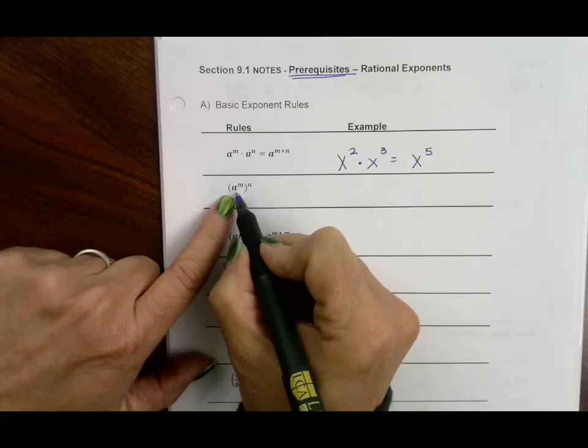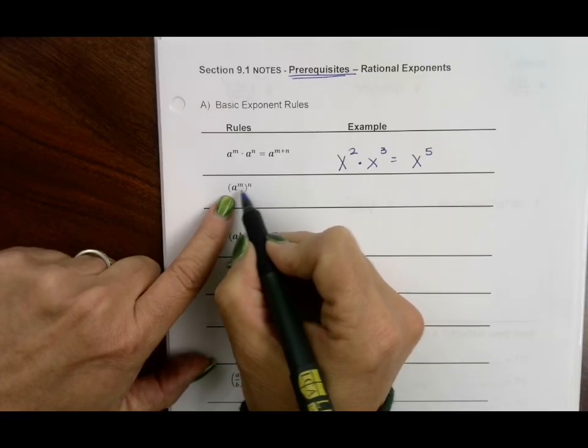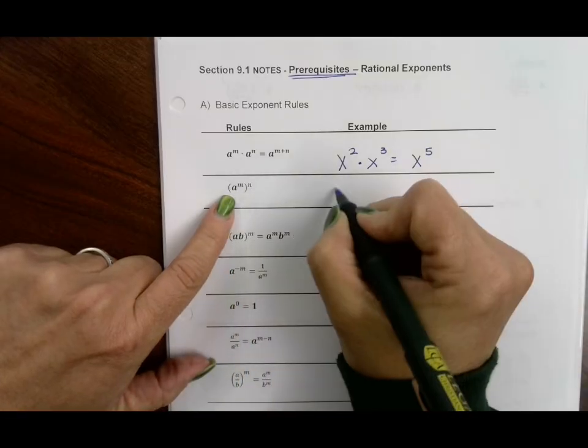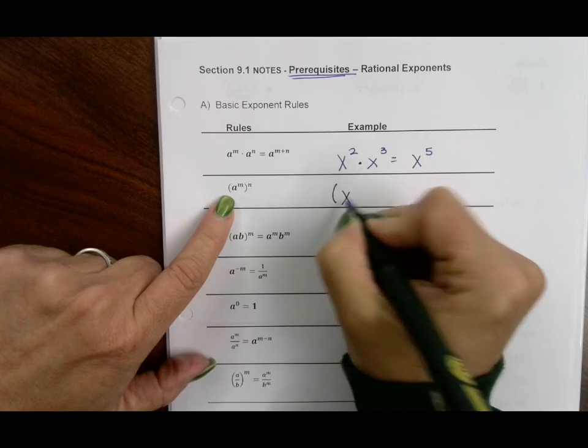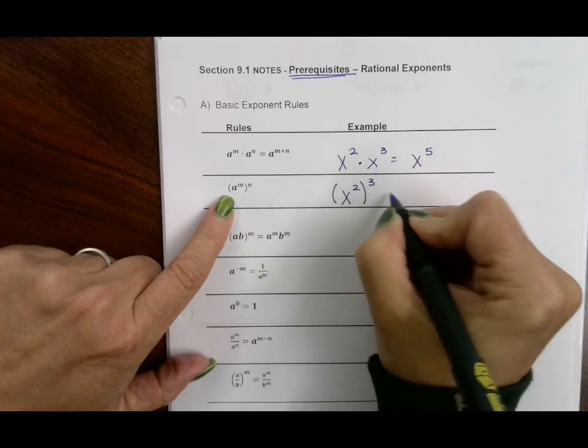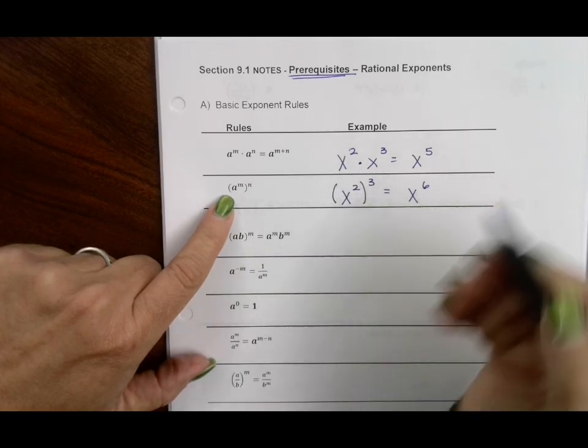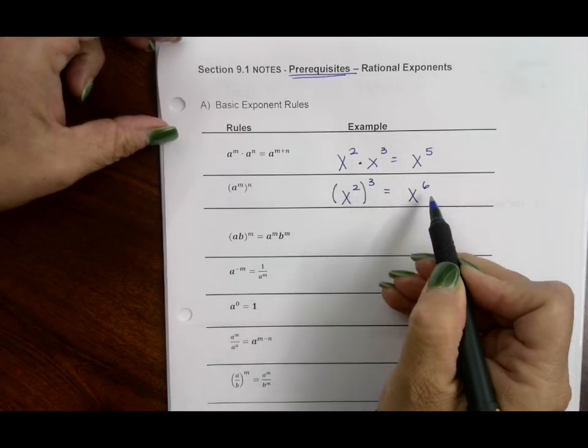When we have an exponent to an exponent, so we have a power to a power, now we actually multiply. If I use those same two numbers, this becomes x to the sixth. So 2 times 3 is 6.